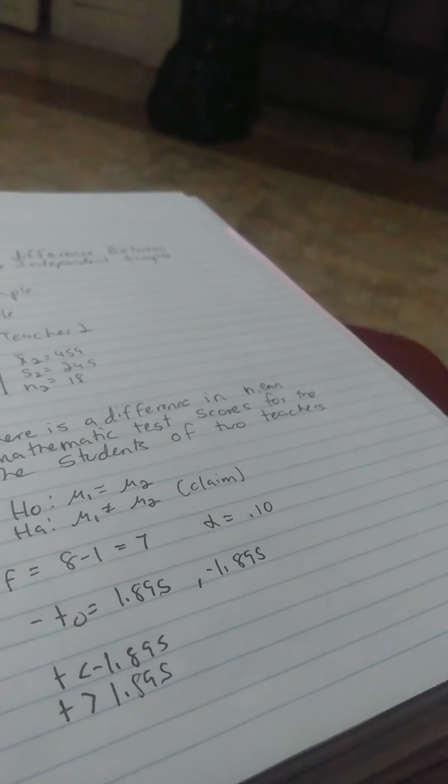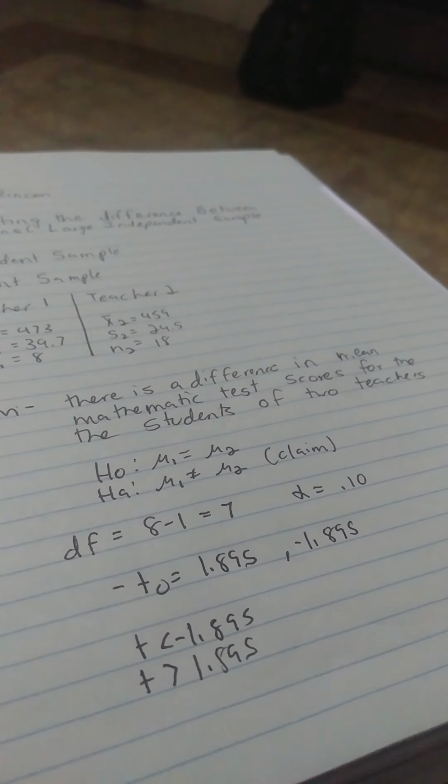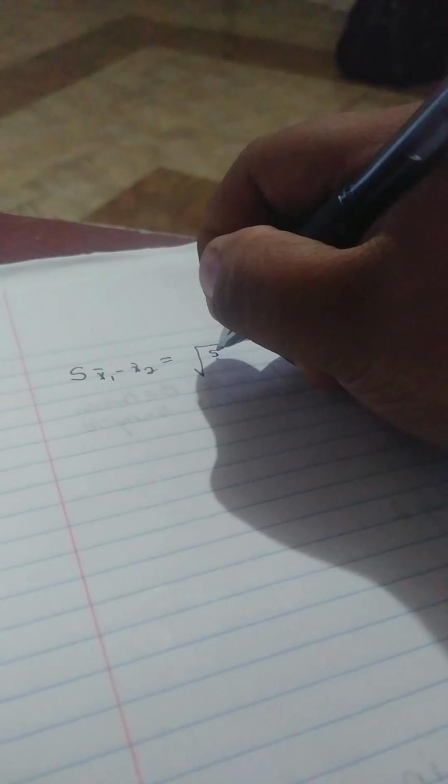Okay, so now we have to find our standard error. To find our standard error, we have to use this formula: the standard error of x bar 1 minus x bar 2 is equal to the square root of S1 squared over N1 plus S2 squared over N2, right? Which is the square root of our values from before.